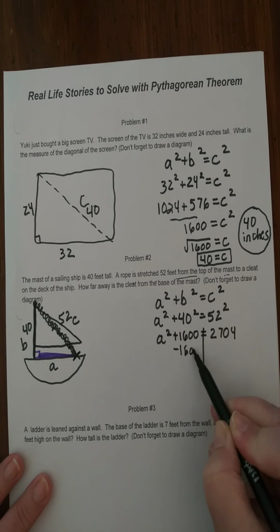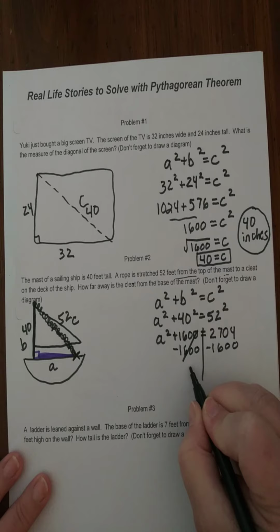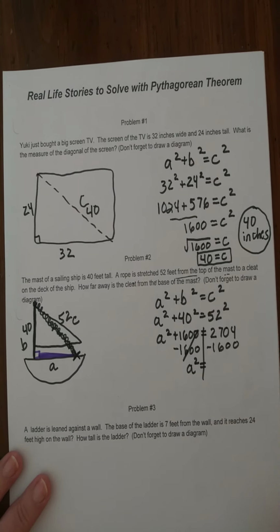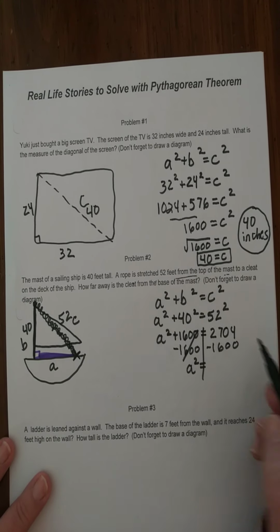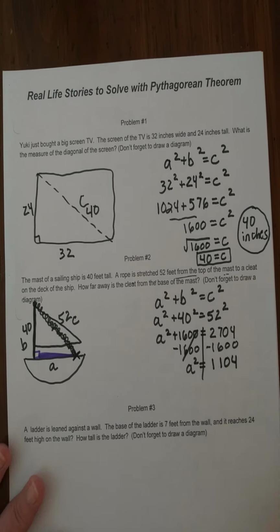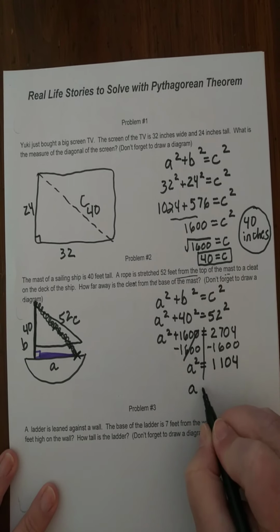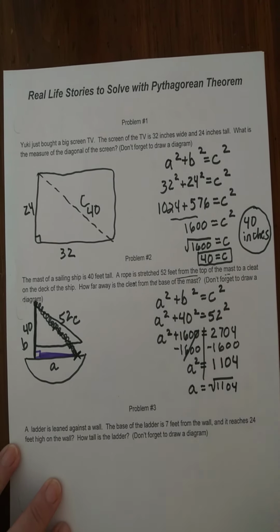So subtract 1,600 from both sides. These cancel out. A squared is what we're left with, so that's alone, which is what we wanted. 2,704 minus 1,600 is 1,104. Now in order to get A by itself, we have to take the square root of 1,104.